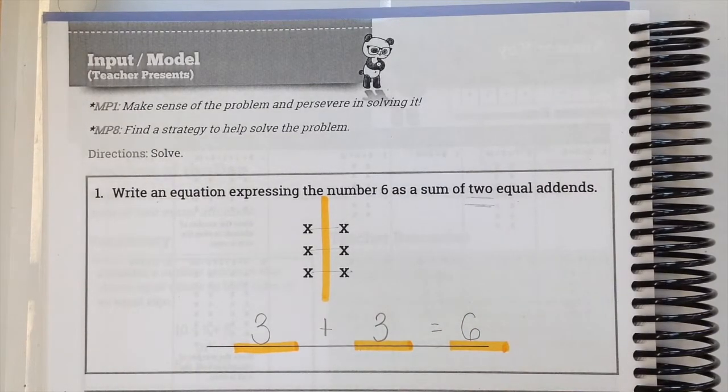If I'm not sure, I can also just double check by counting the number of objects in my model. So 1, 2, 3, 4, 5, 6. Or I could skip count. 2, 4, 6. Check.